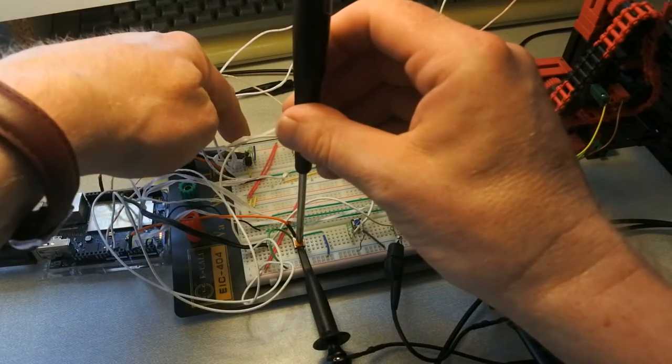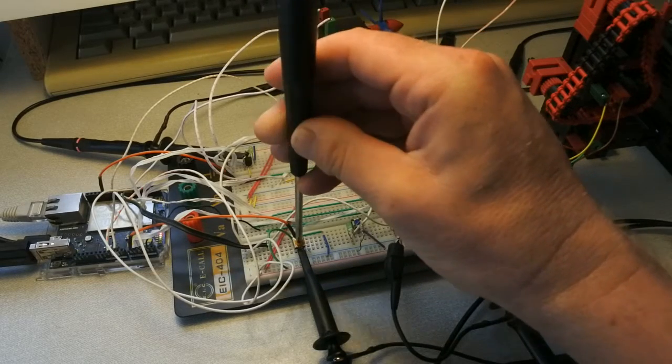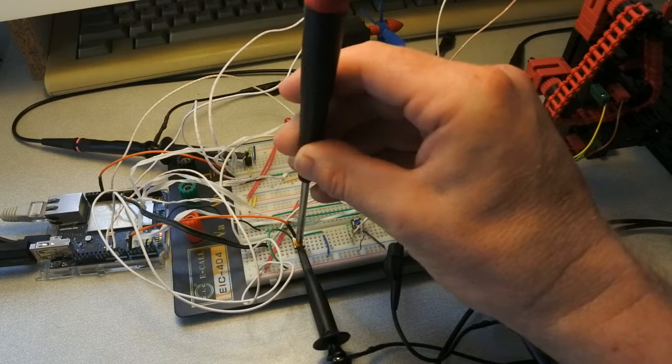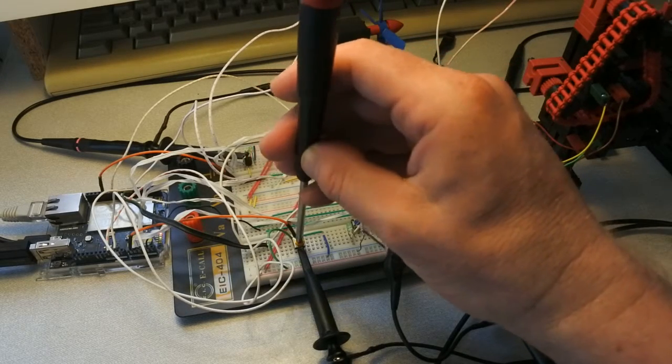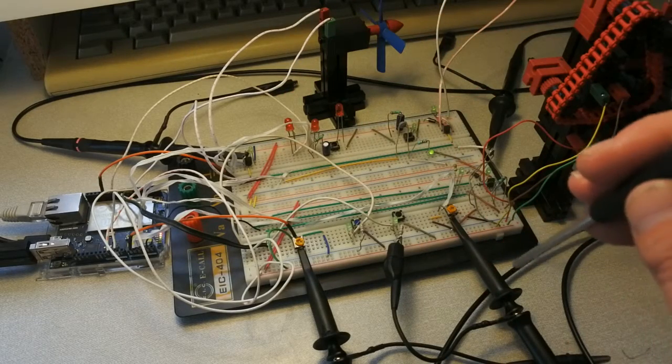And this LED should work. And for some reason it doesn't. On the oscilloscope I see a very nice pulse modulated signal.